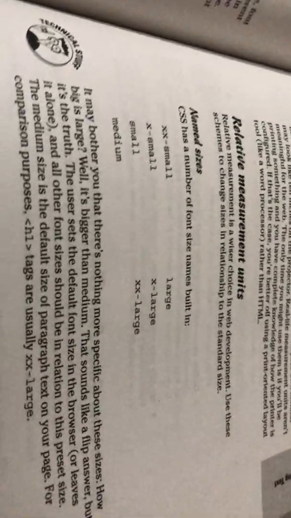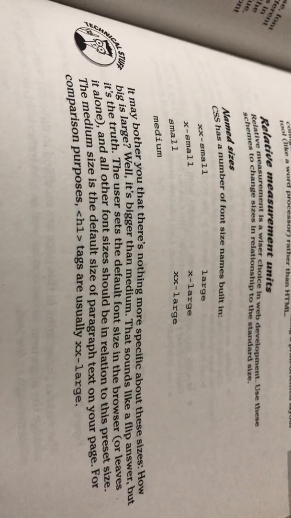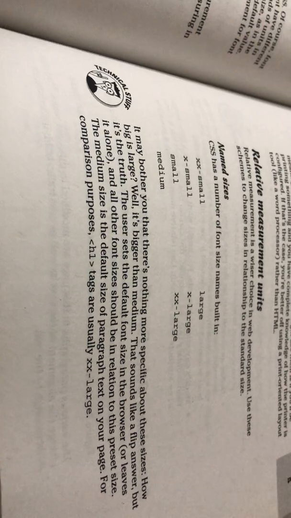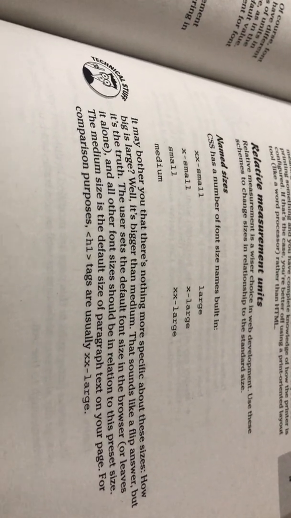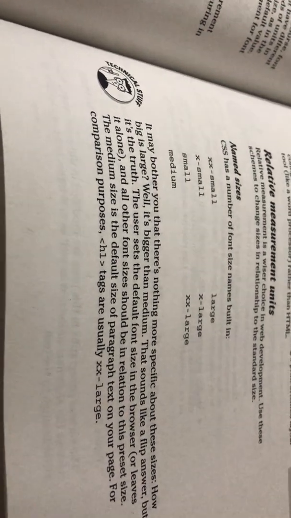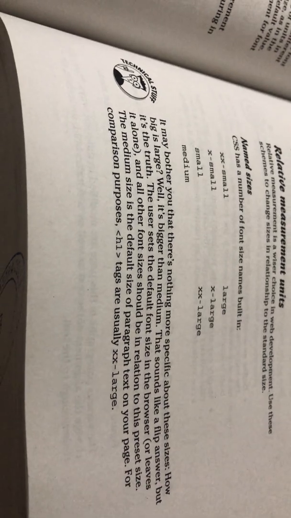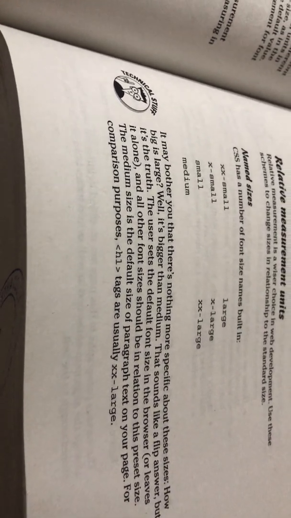Now how large? It depends on system to system and also what the user has set as the default font size of the browser, and it's in relation to the default that we decide the other sizes. Generally the default size is taken to be medium and the other sizes are adjusted accordingly.